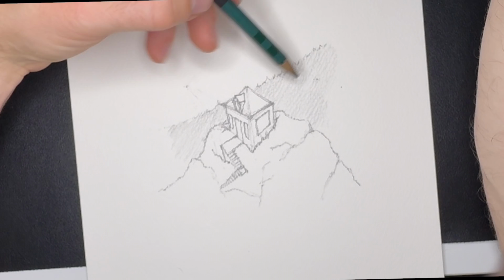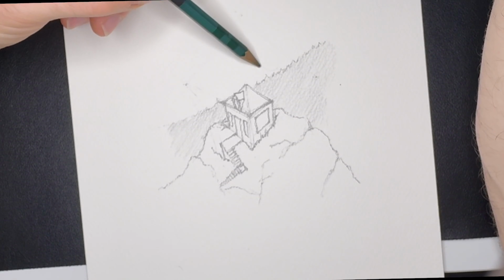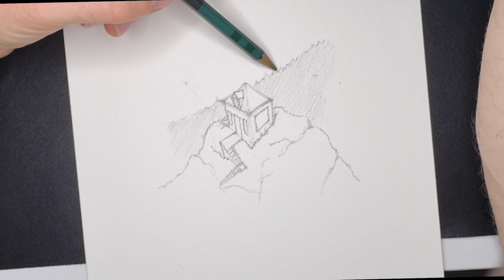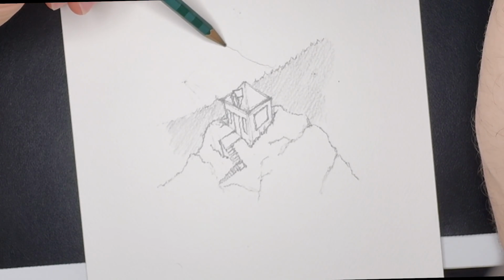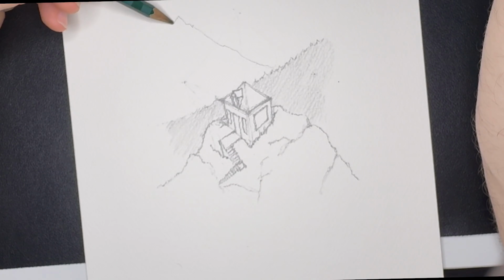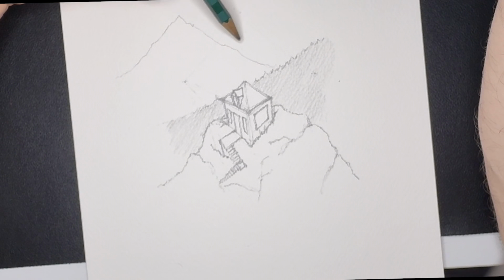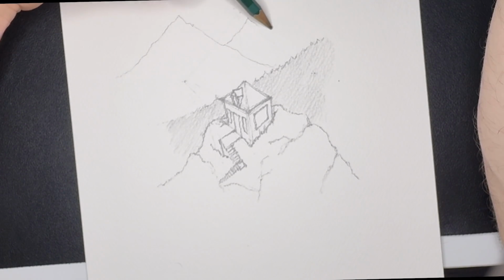Now, we know these are trees because we said they are, but we need to add some other contextual clues that let the viewer know what we're looking at. That could be maybe a little mountain that goes up on the other side of our drawing. You can even layer some other mountains in here.